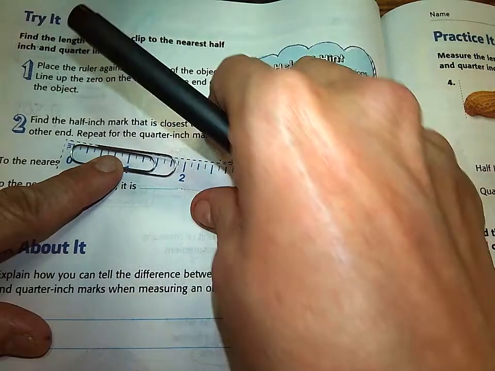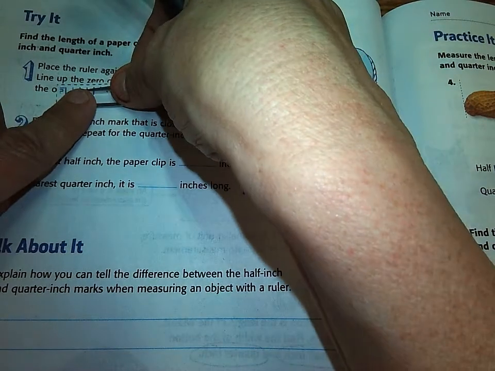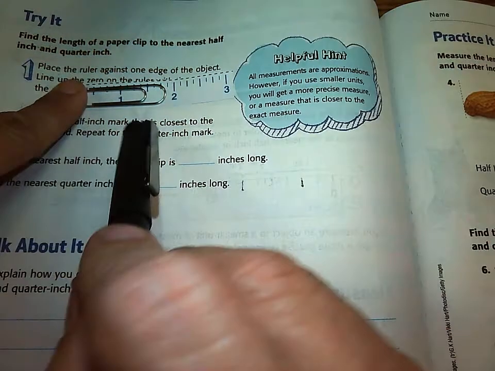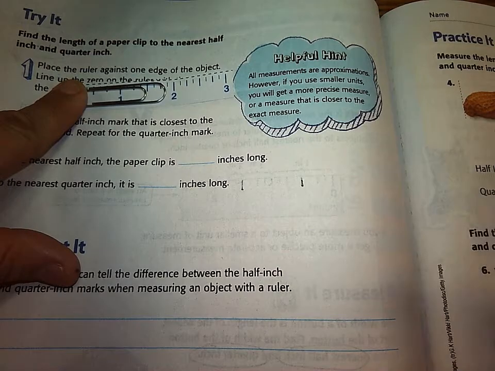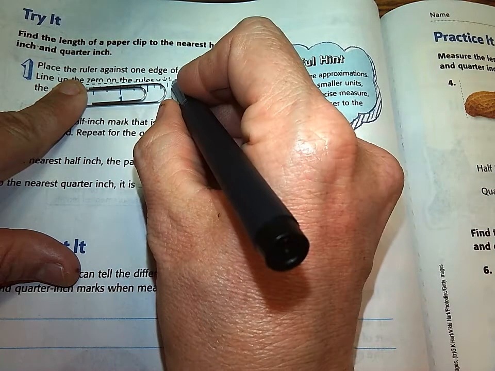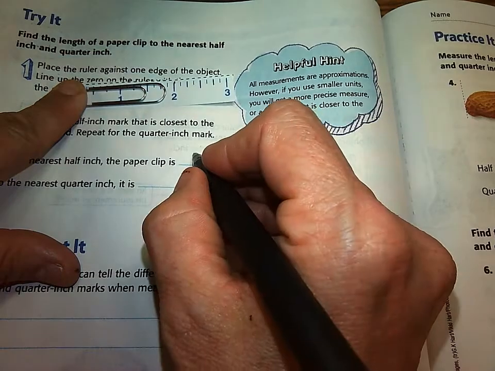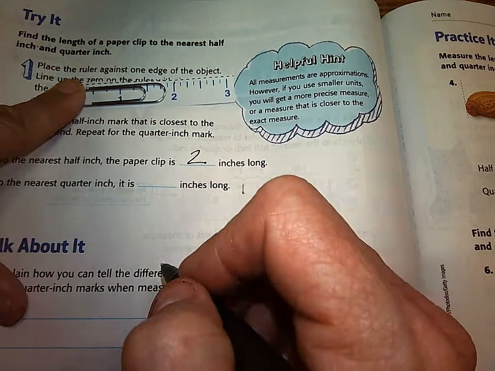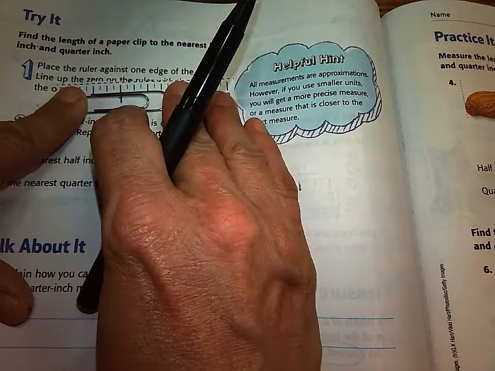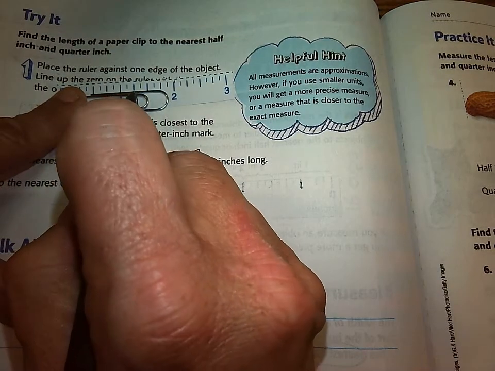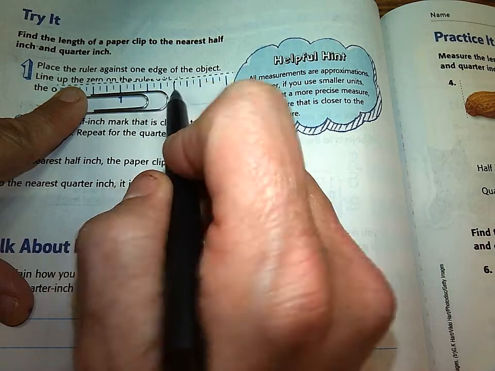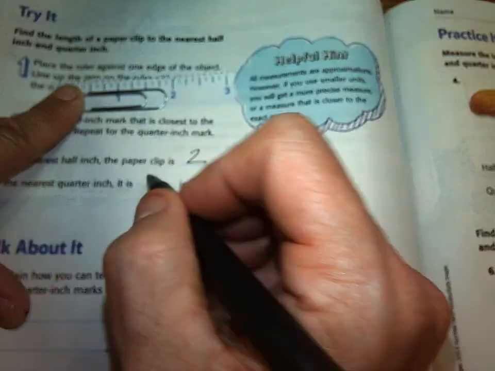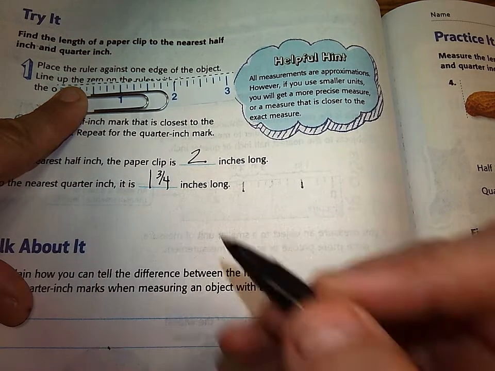So, it says to measure it to the nearest half inch first. So, let's take a look. Is it closer to 1 1/2, or is it closer to 2? There's the 1 1/2 line, and there's 2. It's just a little bit closer, so I would say it's about 2 inches long. To the nearest quarter of an inch, we have 1, 1 1/4, 1 1/2, 1 3/4, or 2. It's right in the middle of those, so it could be 1 3/4 or 2 inches long.